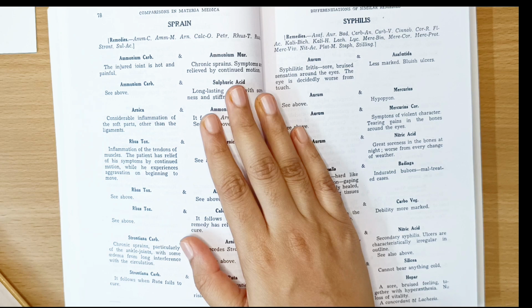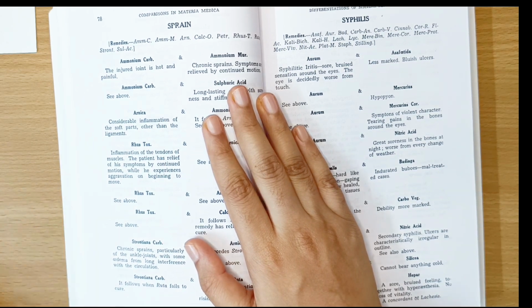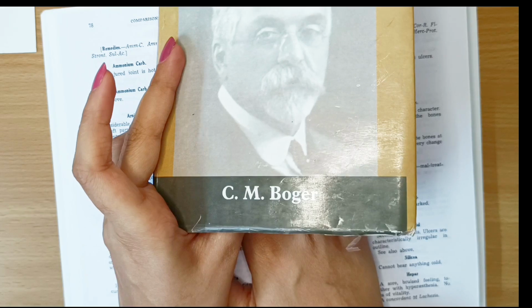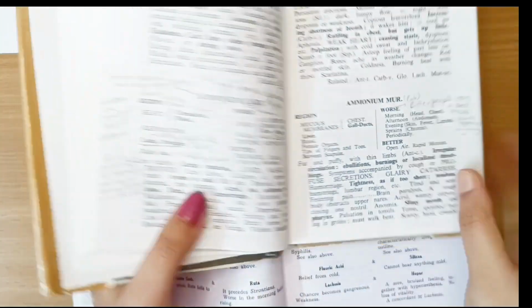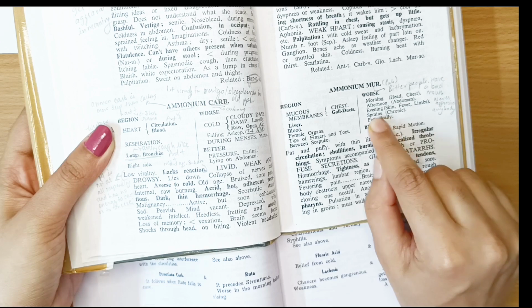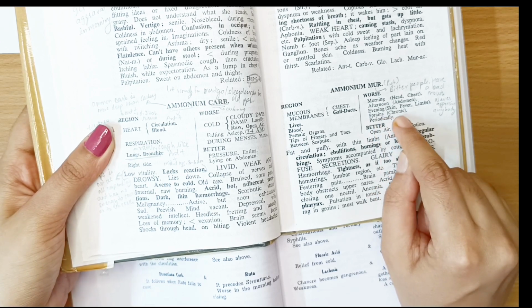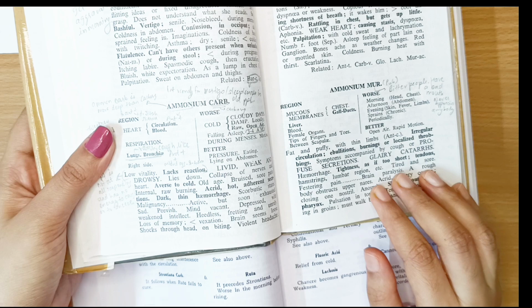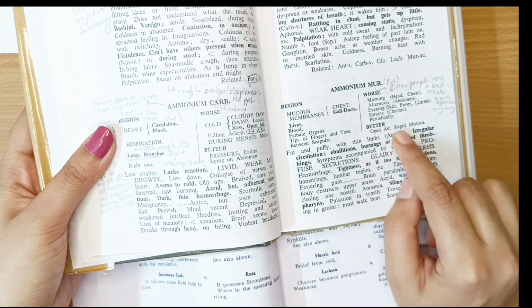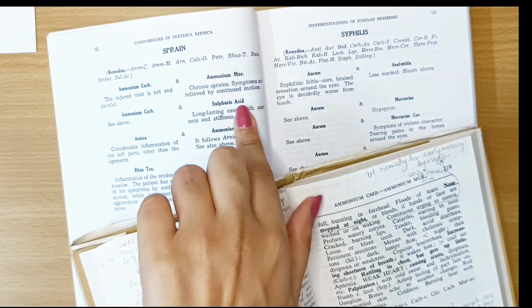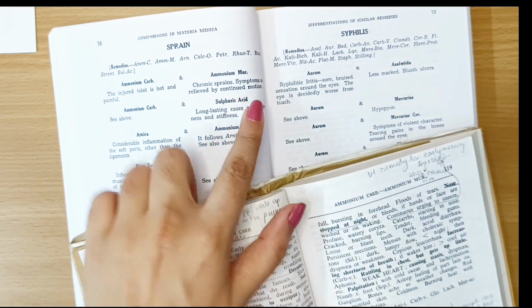So, for example, we can refer to the book Synoptic Key of the Materia Medica by Dr. C.M. Boger, and under this remedy ammonium mur he also writes that it is indicated for sprains, and in brackets he writes that it is chronic. So it is a well-known remedy for chronic sprains. He writes better by rapid motion, and over here we've seen that Dr. Farrington also mentions that it is relieved by continued motion.